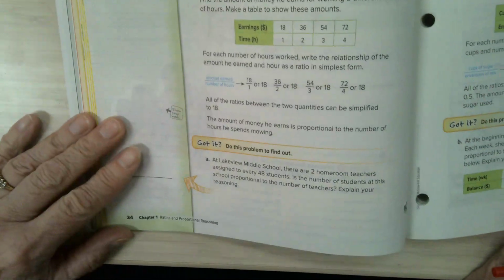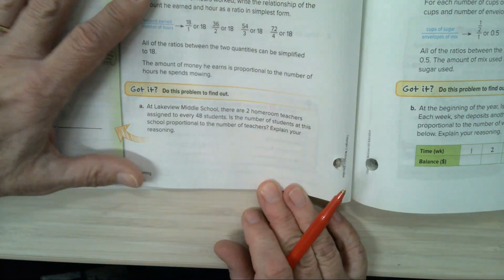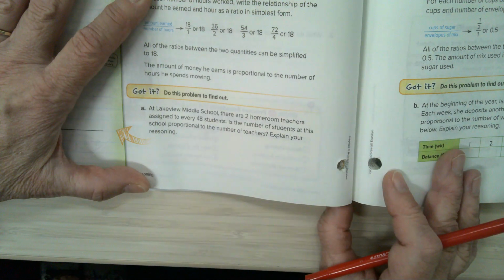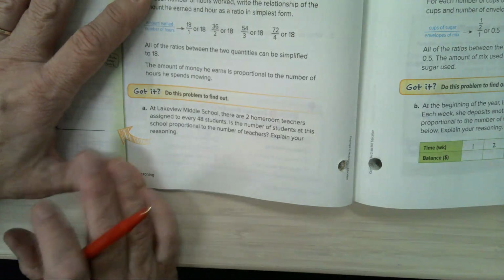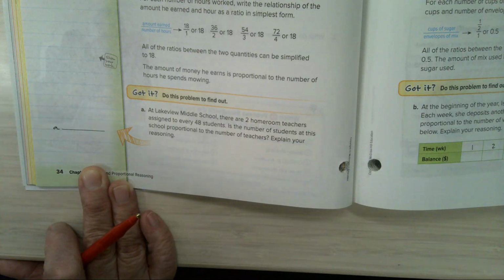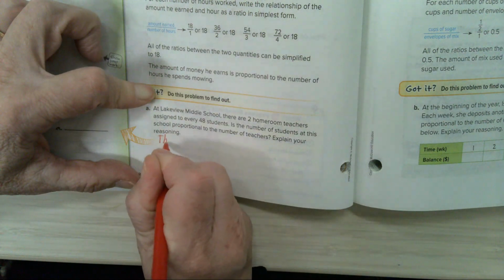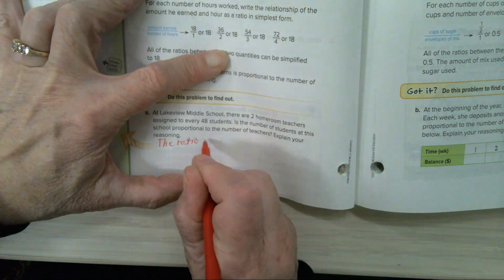Let's look at this next example here, letter A. At Lakeview Middle School, there are 2 homeroom teachers assigned to every 48 students. Is the number of students at this school proportional to the number of teachers? Explain your reasoning. Well, the answer is, for this one, the ratio of students to teachers is consistent.